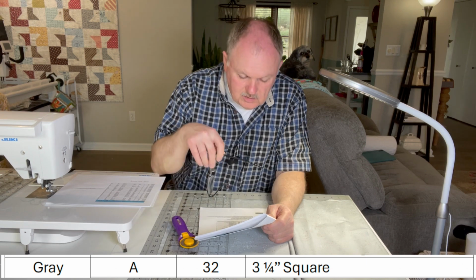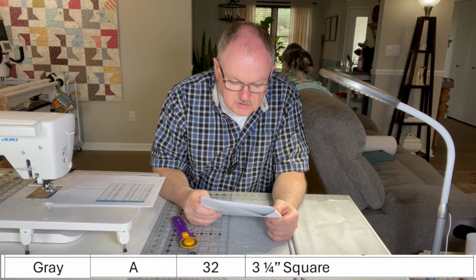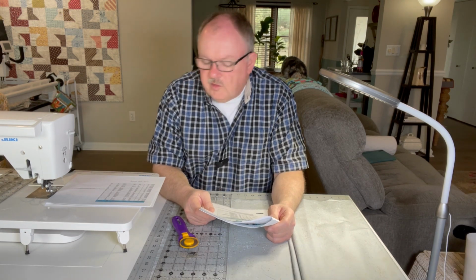So I'm going to get started doing some cutting here, and I'm going to start with my gray fabric. And looking at the cutting instructions, I need 32 3¼ inch squares. And so for that, I'm going to cut 3 3¼ inch strips.